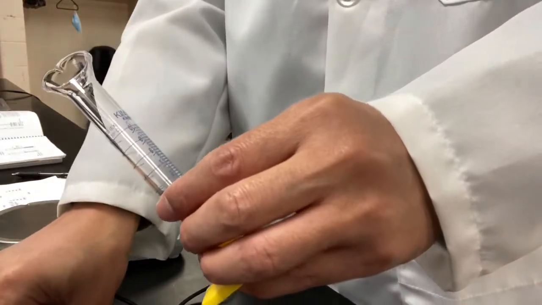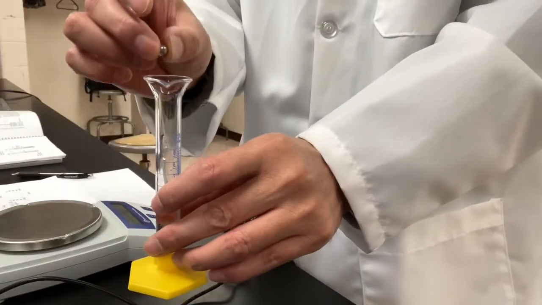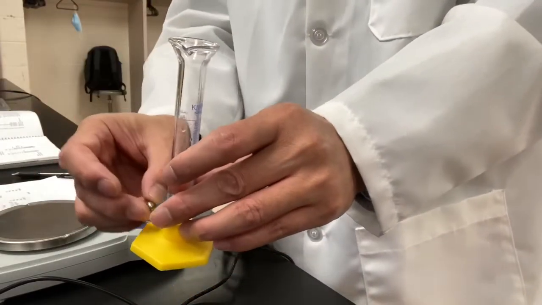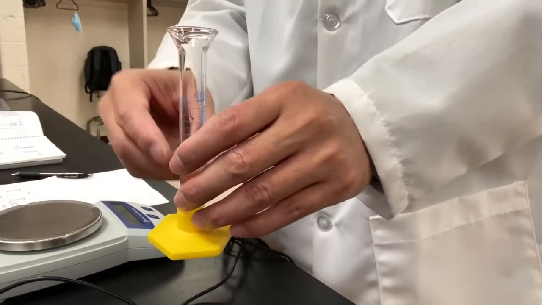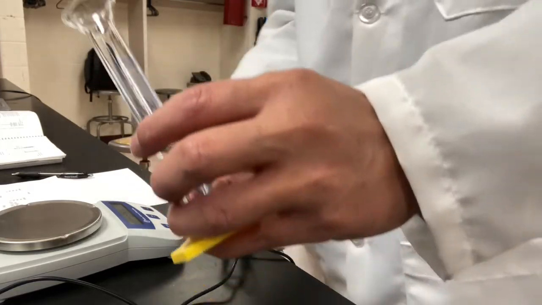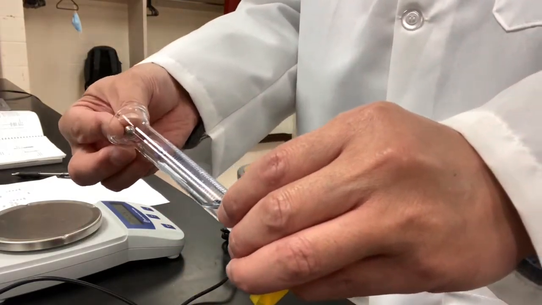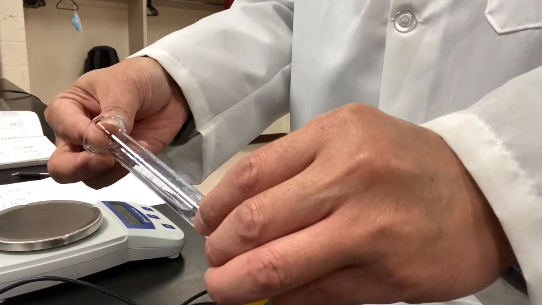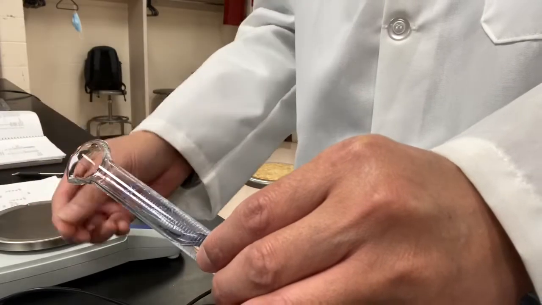We need to be very careful. You do not want to drop the beads like this. It may knock the bottom, okay? It's going to break the bottom, or it may spill out some water. You don't want that to happen. So you want to tilt your cylinder, slide your sample one bead at a time, and let it go to the bottom.